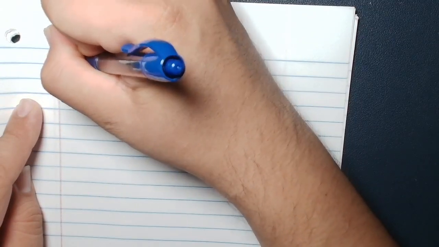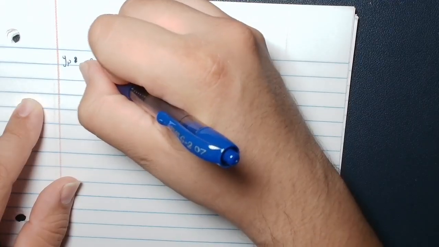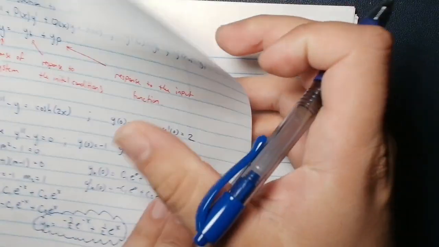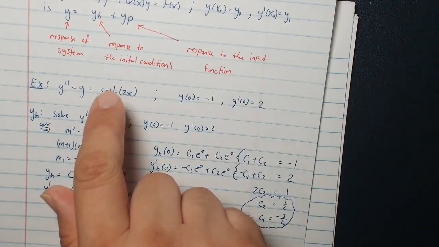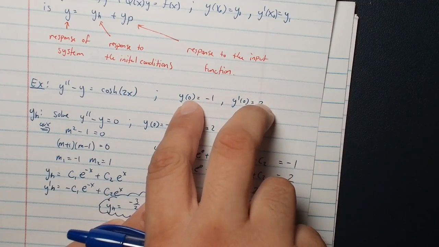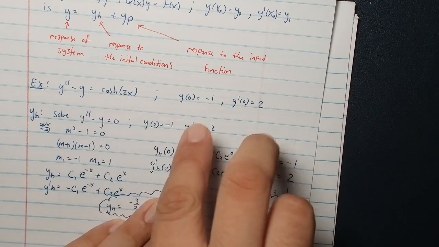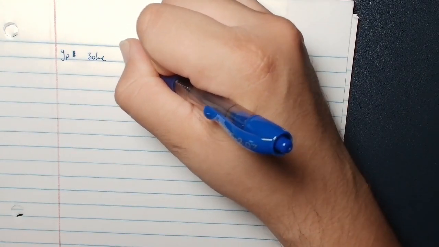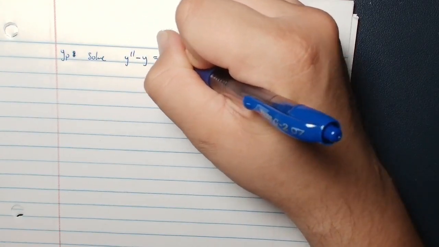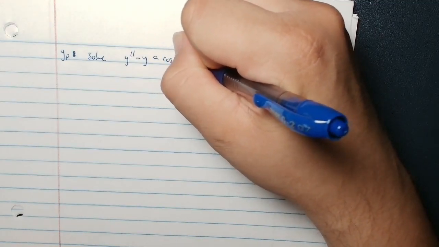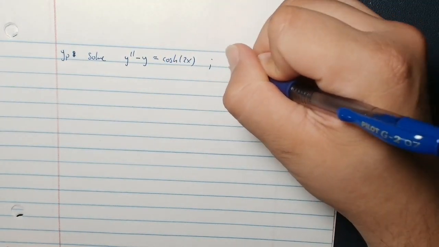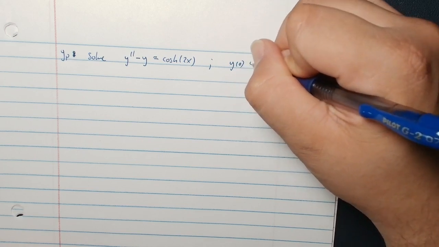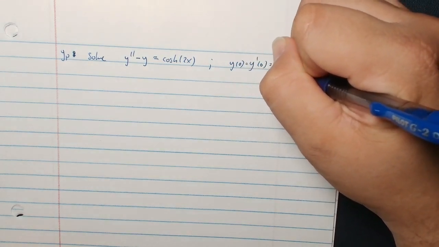Okay, so now I have to consider a different version of this problem. So let me put this little colon there. I'm going to solve, okay, so same problem, except now instead of making this 0 and leaving those the way they are, now I'll leave this the way it is and make those 0. So I'm going to solve y double prime minus y equals cosh of 2x, subject to the conditions that y at 0 and y prime at 0 are all 0.